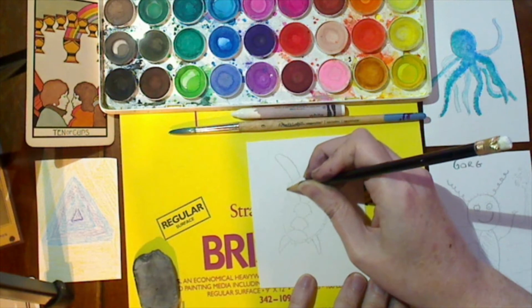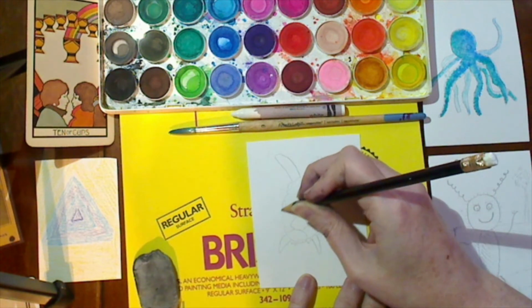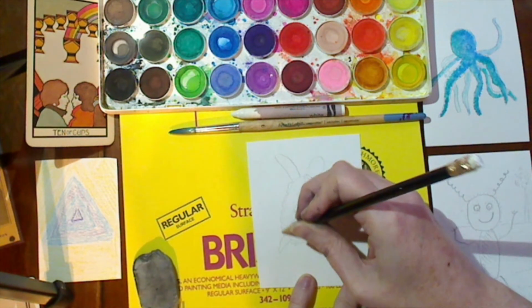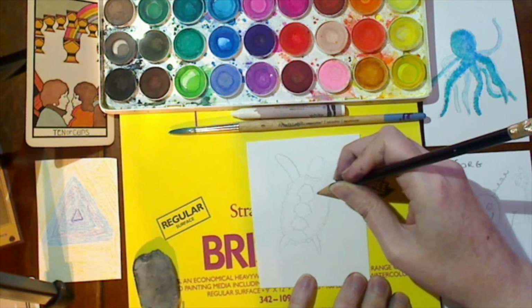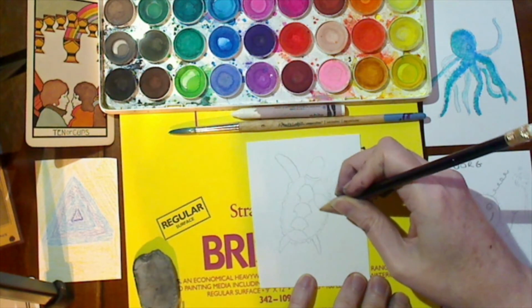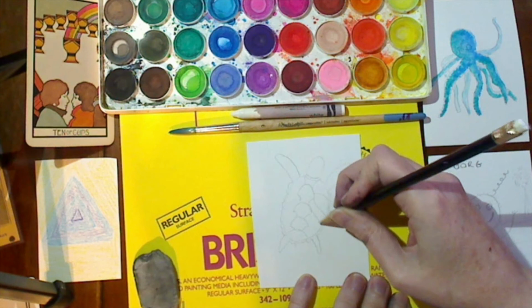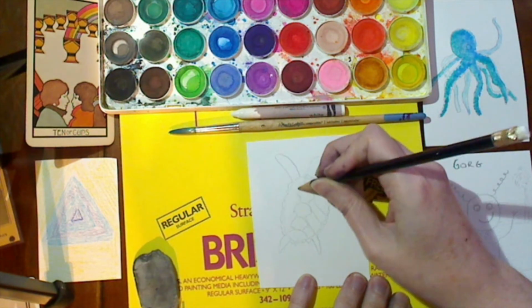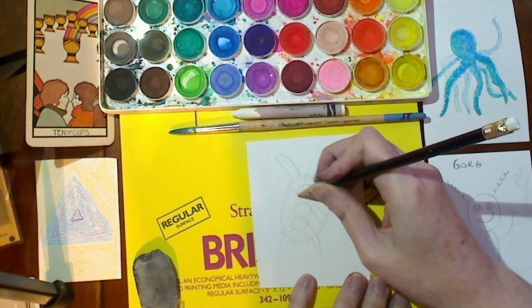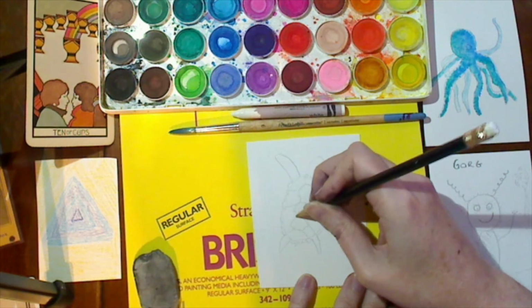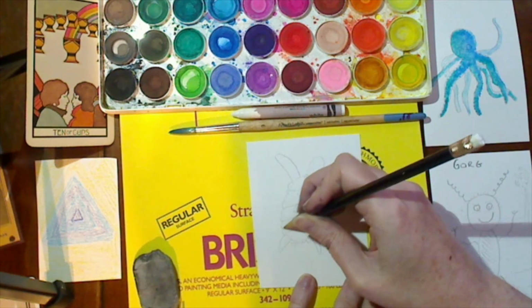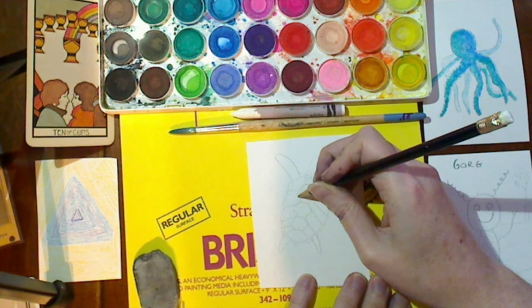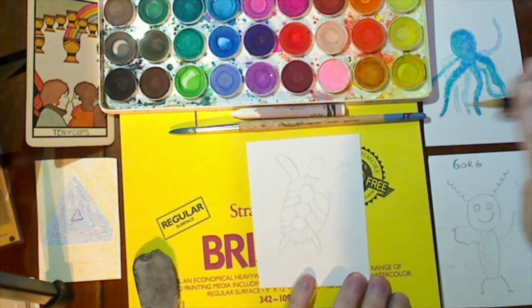Edges of the shell over here. You can draw whatever you want. We'll do some shell ridges. There we go.